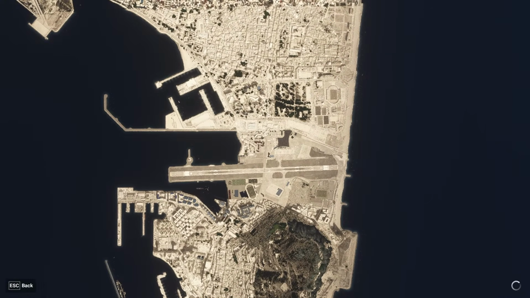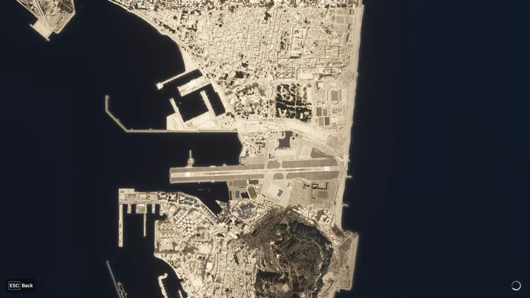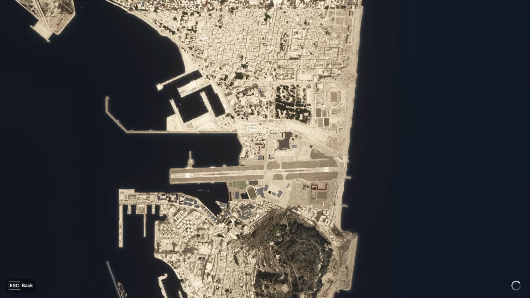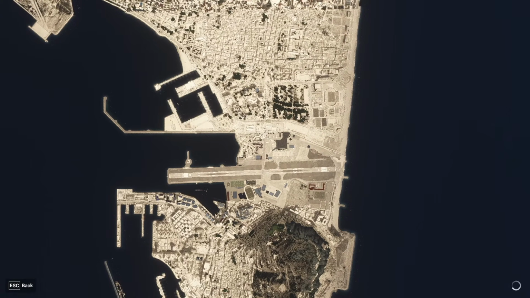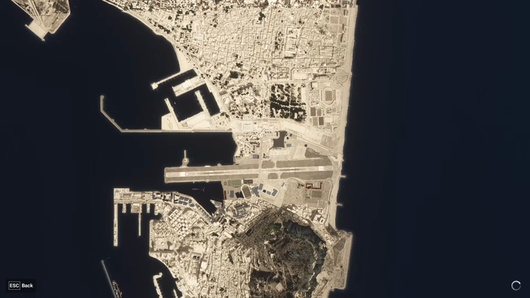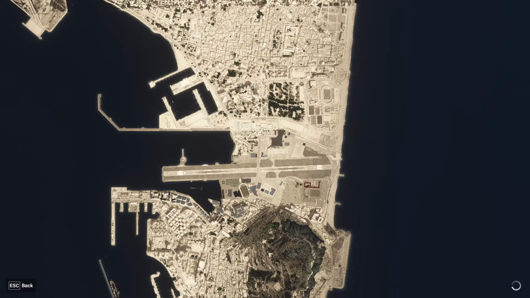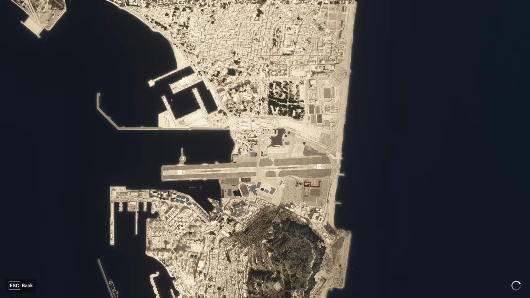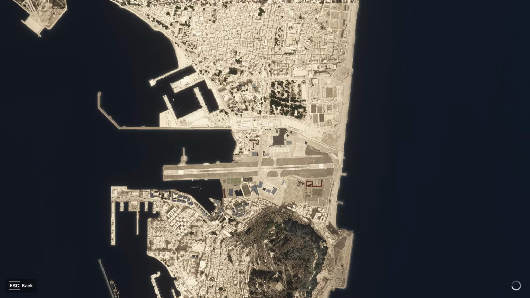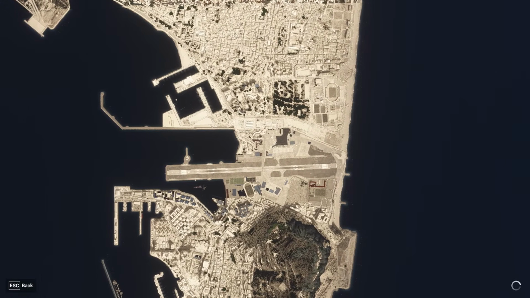Okay. Now, while this loads, let me just give you a little bit of insight into Microsoft Flight Sim. Of course, you guys know I have an affinity for X-Plane, but let me tell you something about Microsoft Flight Sim.